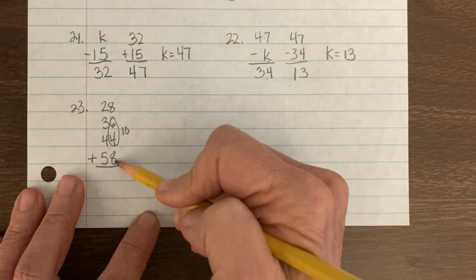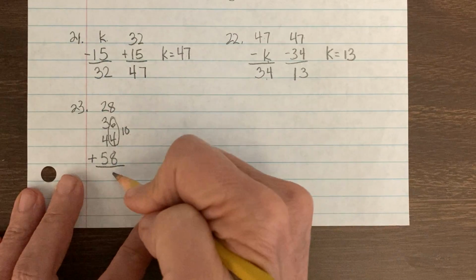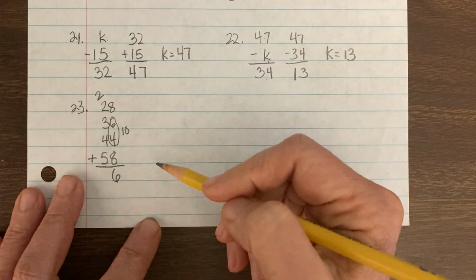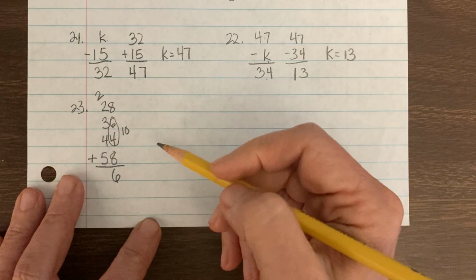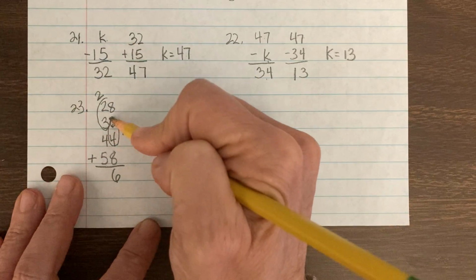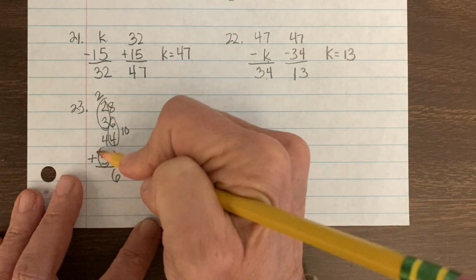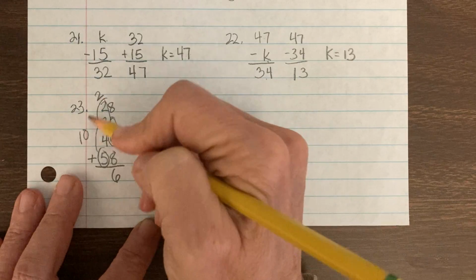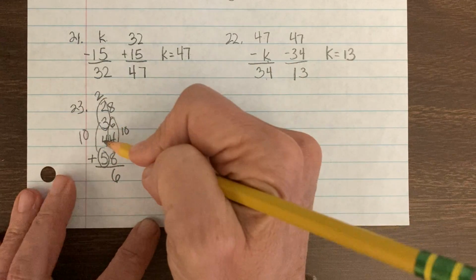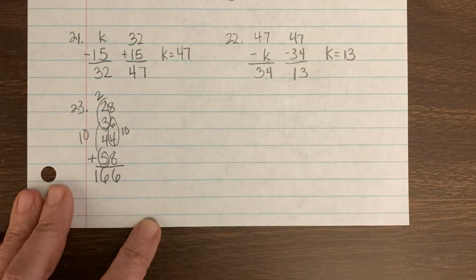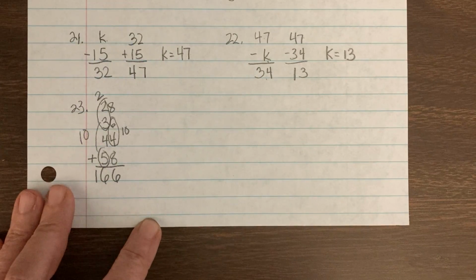So 8 plus 8 is 16, plus 10 is 26. Carry the 2. Now again, I'm going to look for sets of 10. Here I see a 2 and a 3 equals 5, plus 5 more equals 10. So these three numbers equal 10 together. So 2 plus 10 is 12, plus 4 is 16. So the answer to number 23 is 166.